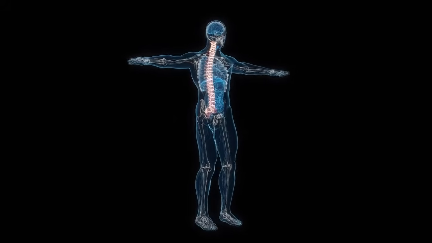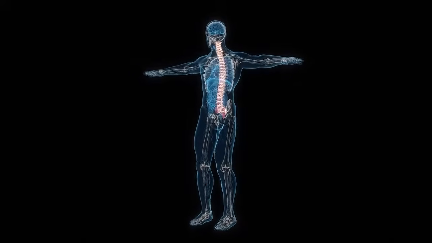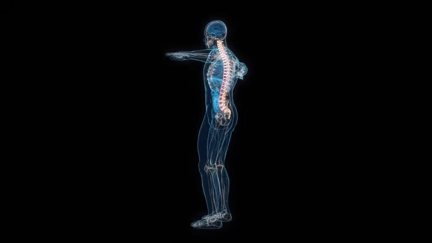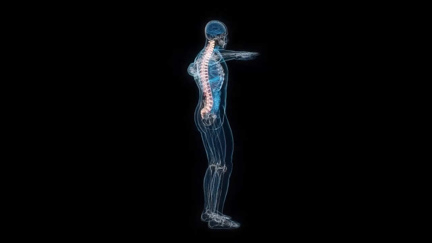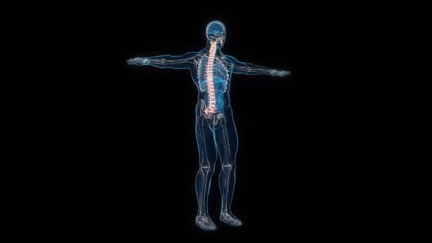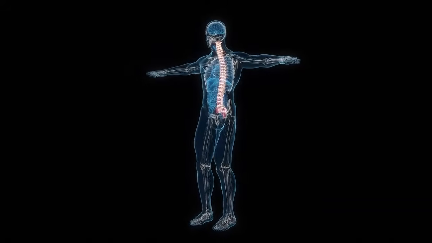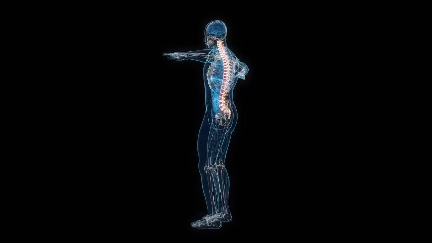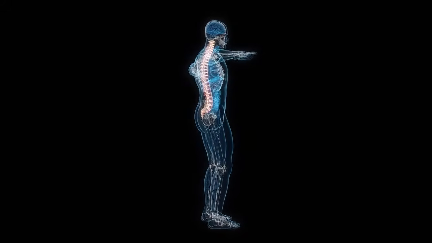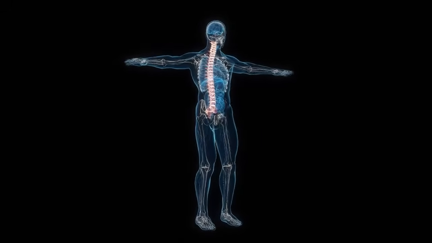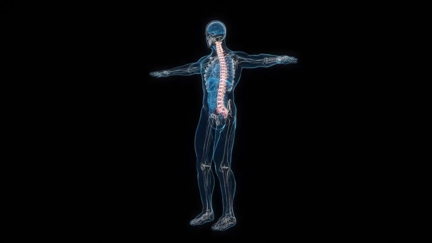It carries messages between the brain and the rest of the body and helps coordinate movement. It is protected by the vertebrae of the spine, which form a hollow tube around it. The spinal cord is divided into different regions, each with specific functions. The brain sends signals down the spinal cord to control the body's movements and functions, and the spinal cord sends sensory information back to the brain.